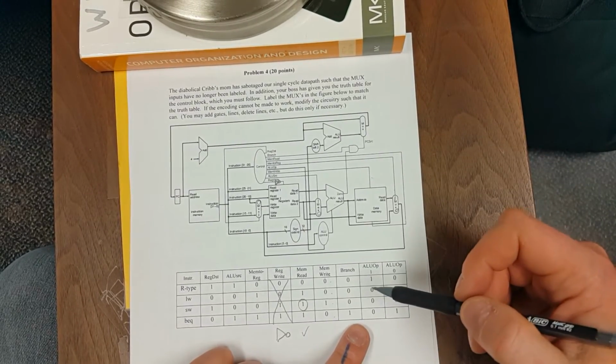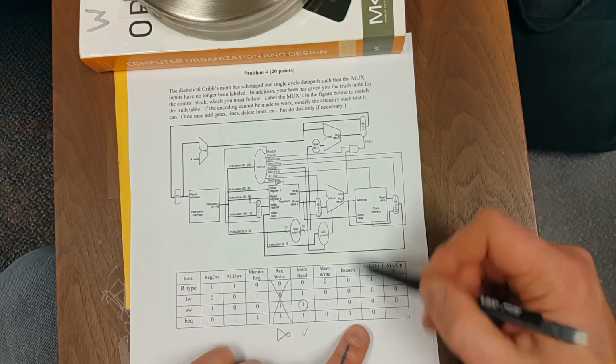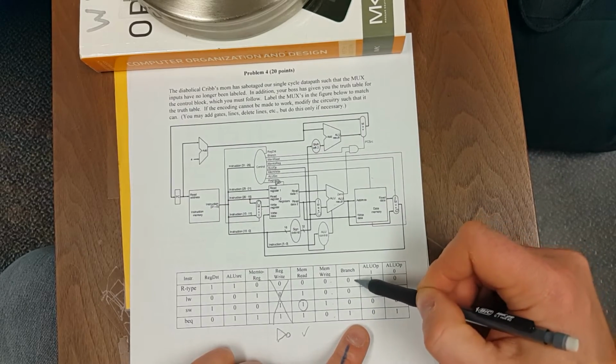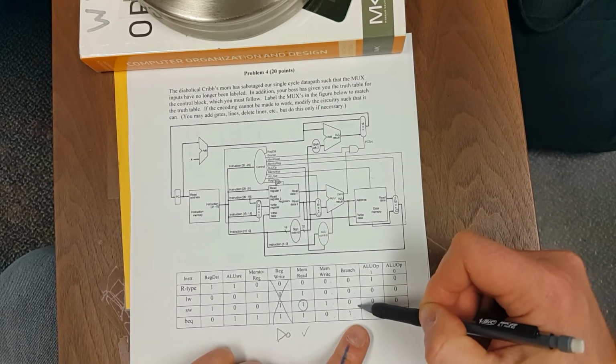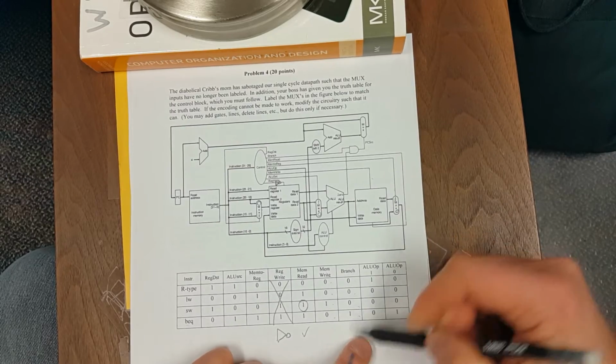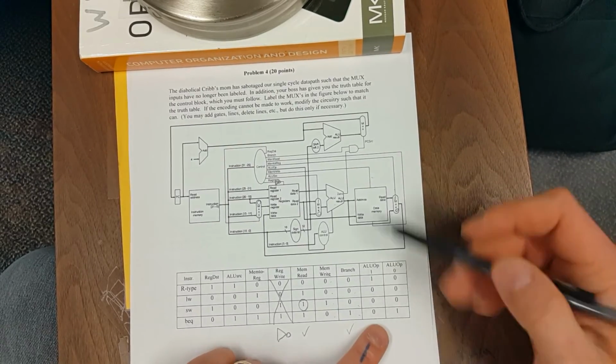Branch. Is this opposite? Do we need to invert it? Well, R type's not a branch. Load word's not a branch. Store word's not a branch. Branch is a branch. That works just fine.